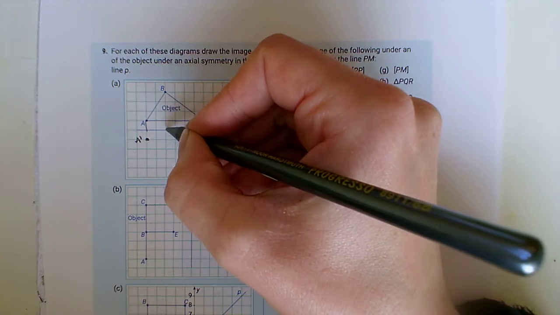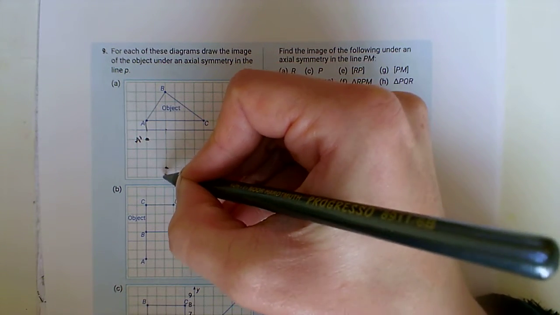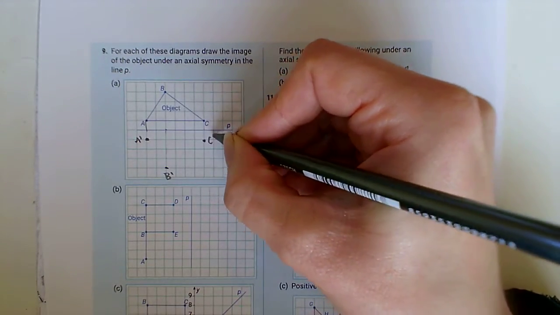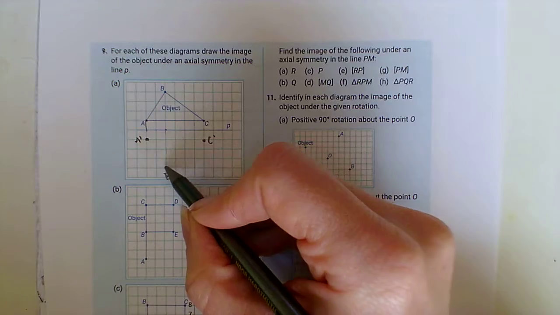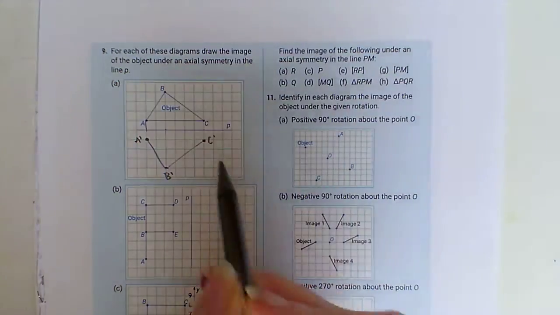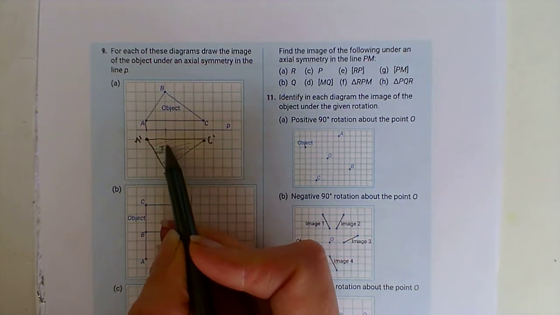So B takes 4 boxes to the line, which means I must go 4 boxes the other side for the image. C takes 1 box to the line, so 1 box the other side for the image. And of course you'll have used your rulers, but I'm just going to go a bit quickly here. Join the vertices together, and there is our image.